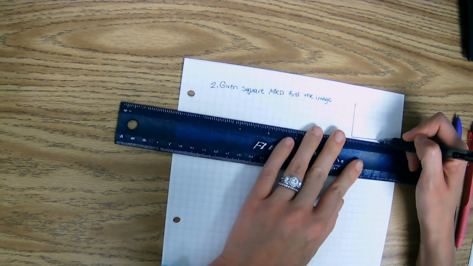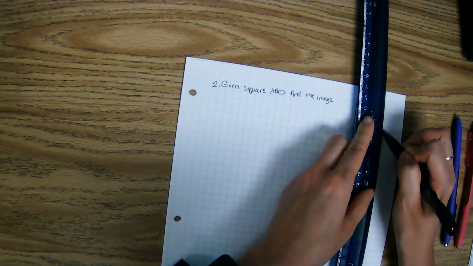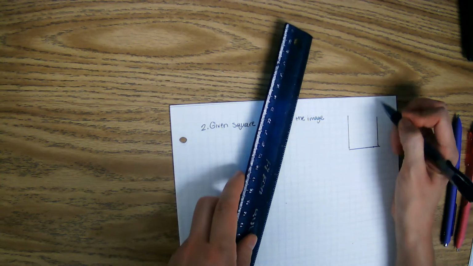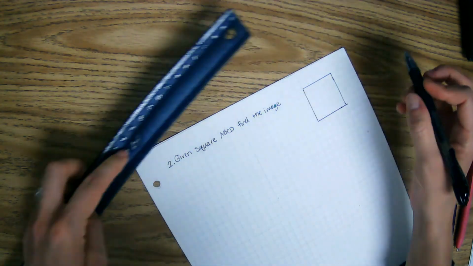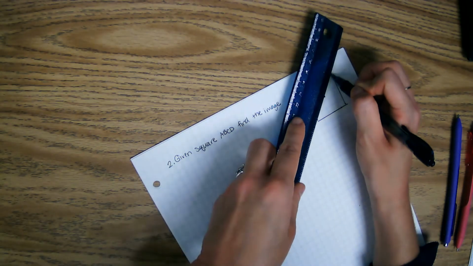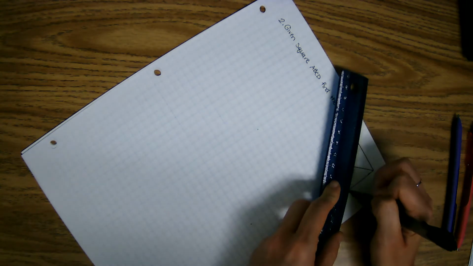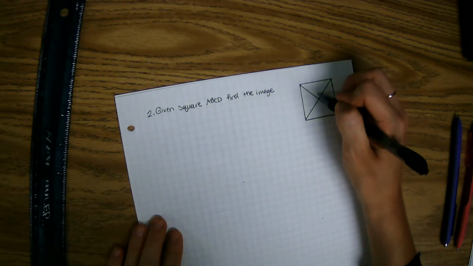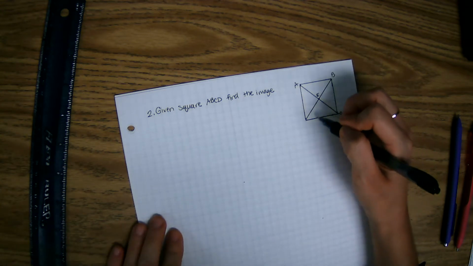Need to go over one more. And here's my center point. Connect my diagonals. We'll call this point E in the middle, and this is A, B, C, D.